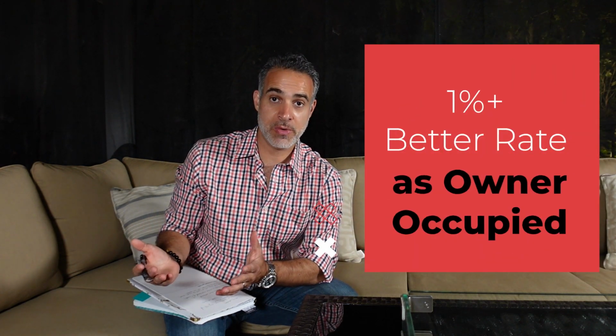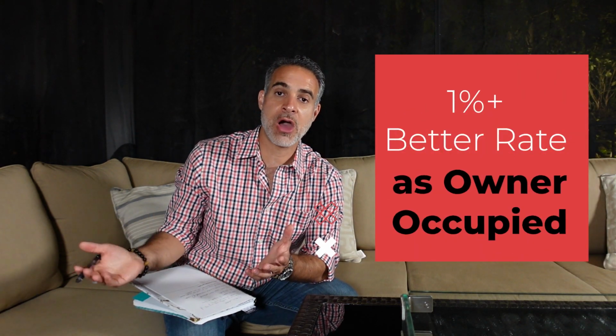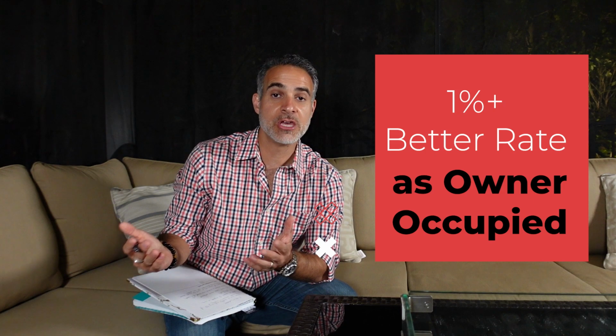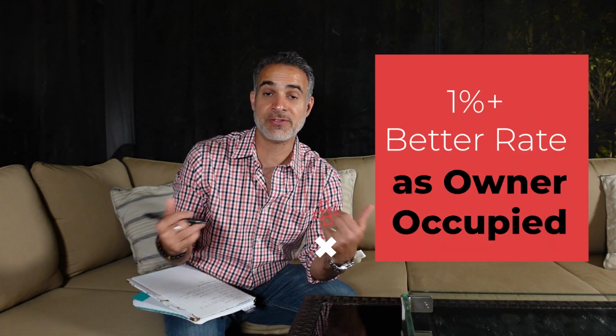So, obviously when you're buying an owner-occupied property, you're getting a much better rate. Typically 1% or higher, better on the rate. So that's a huge incentive to buy property as an owner-occupied versus an investment, again, unless I can't qualify and I need to offset rental income to boost my income.